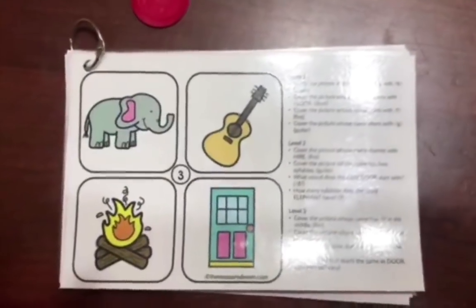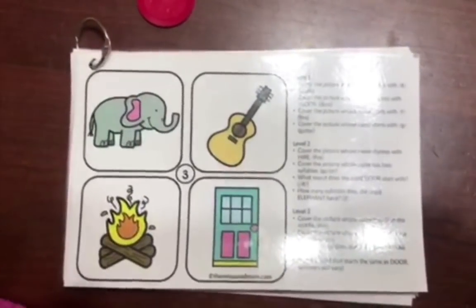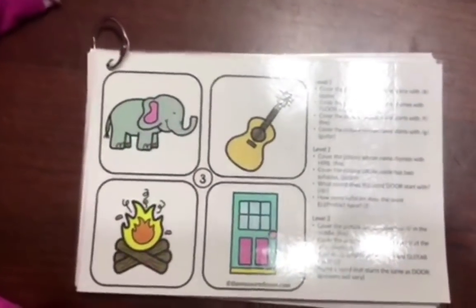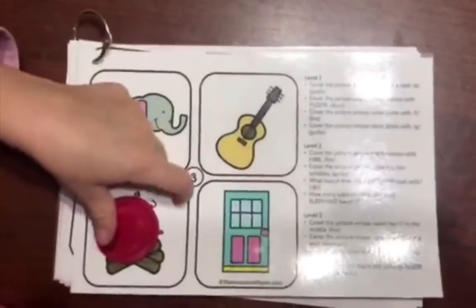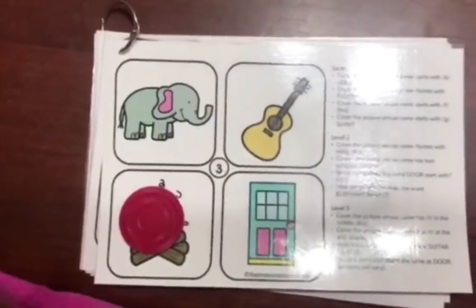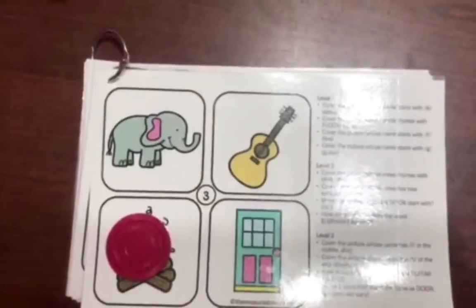Okay, we're going to do the middle questions on this card. So, cover the picture whose name rhymes with higher. Fire. Yes, higher, fire. Cover the picture whose name has 2 claps. Can you figure out which one that is?